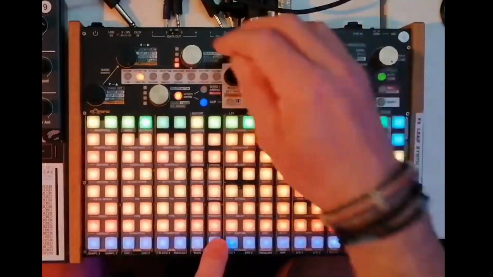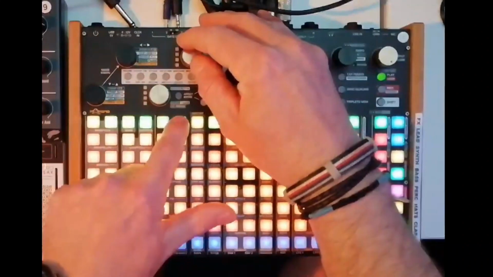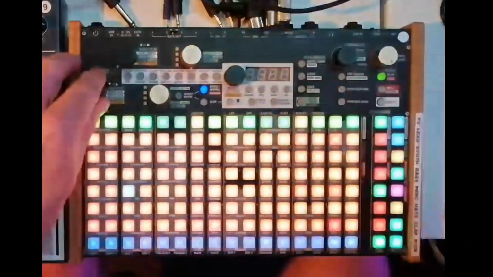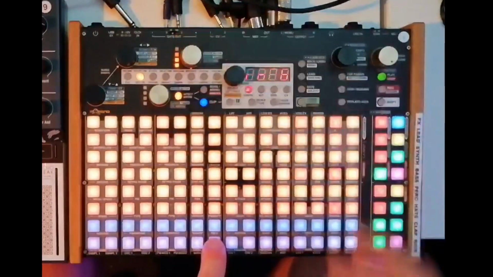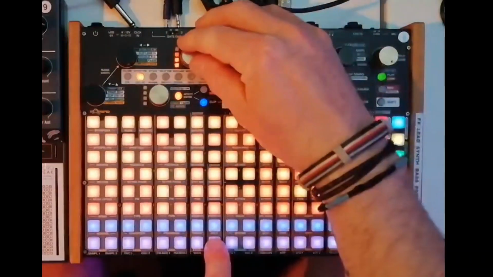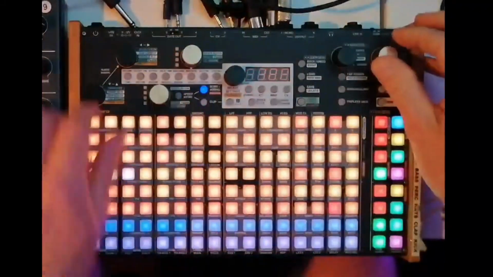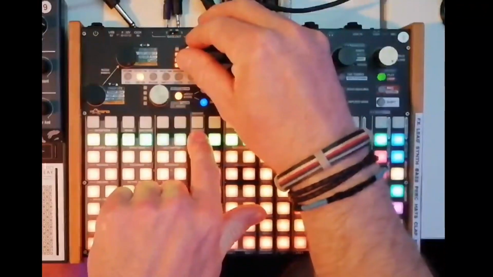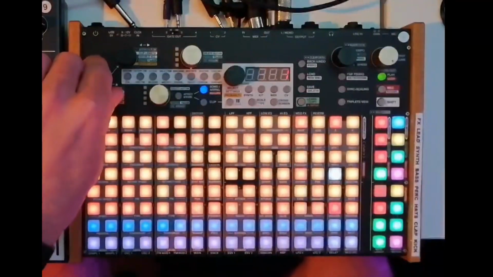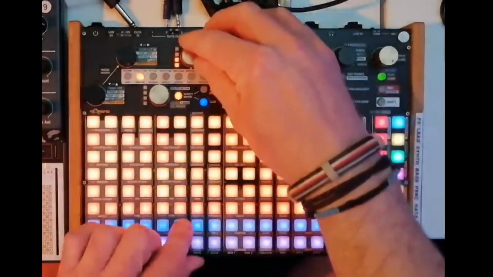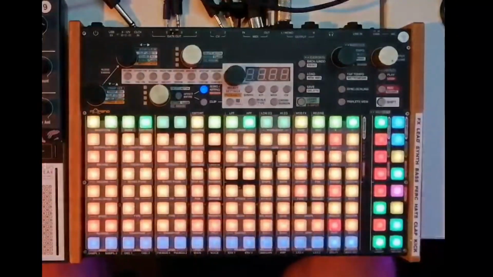Now we start to mess with the filter a little bit on this bass lead sound. I've also then doubled this up to give it a bit more. Okay, so let's go through each part separately and I'll show you how I've made it.